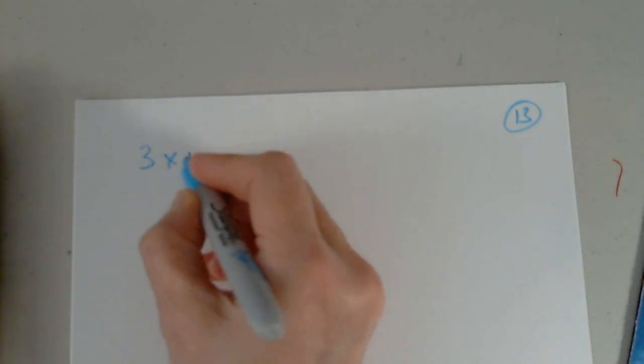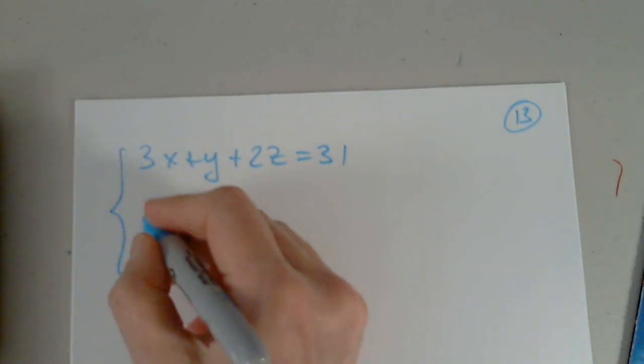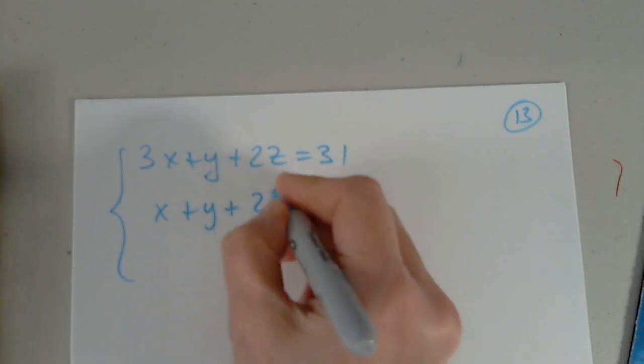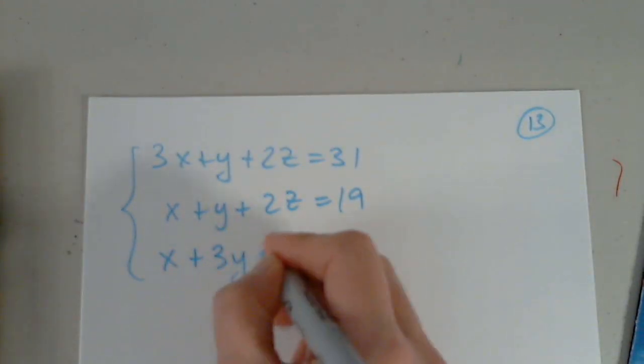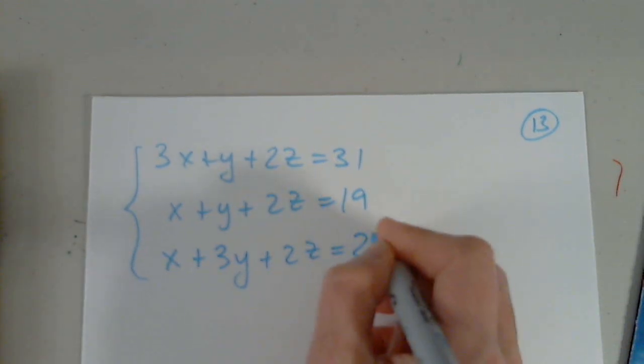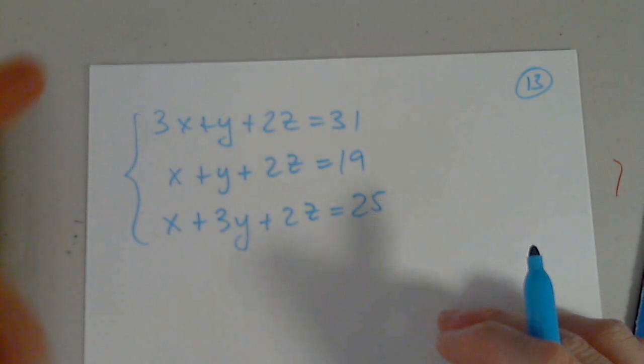It's like a puzzle. Once you understand it, you can. But we can still make mistakes. It's not difficult to make a mistake here at all. So 3x plus y plus 2z equals 31, and x plus y plus 2z equals 19, and x plus 3y plus 2z equals 25. From the very beginning, I see I'm going to swap these two.